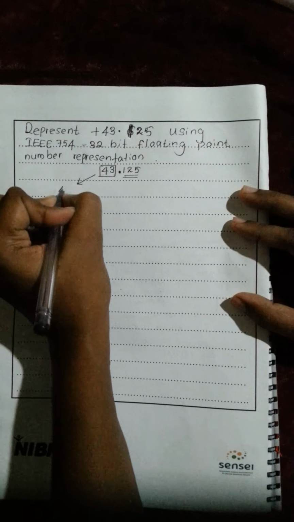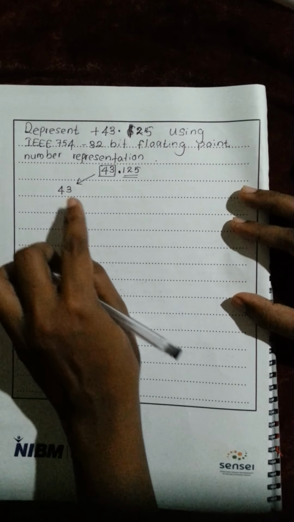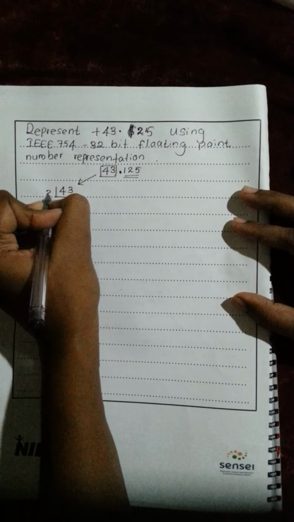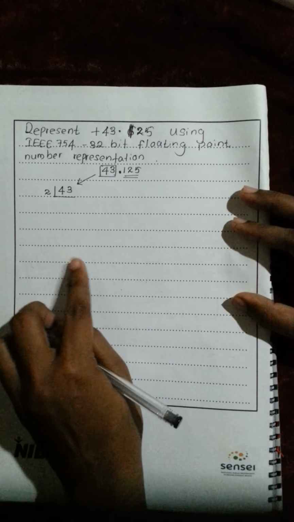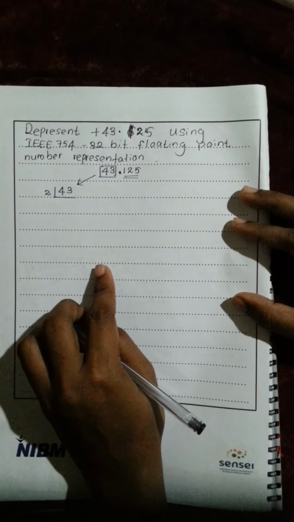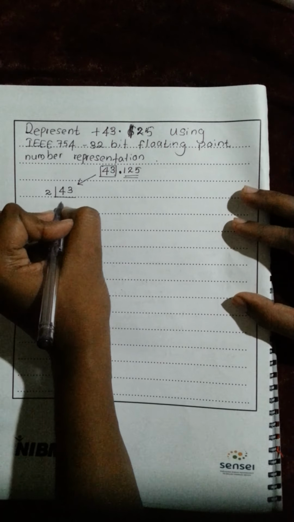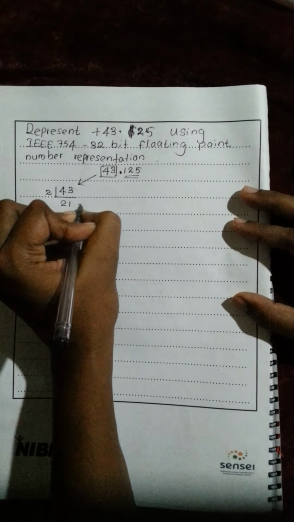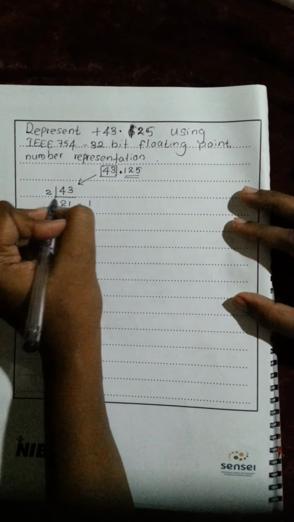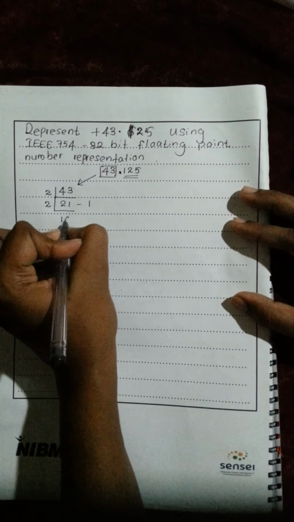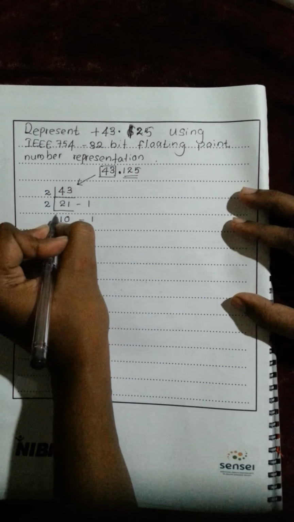First take 43. In order to convert 43 into binary, what do I have to do? I just have to divide by 2 until we meet a number below 2, which means 1. So let's divide. 43 divided by 2 gives 21 and 1 is remaining. If we divide 21 by 2 we get 10 and 1 is remaining.